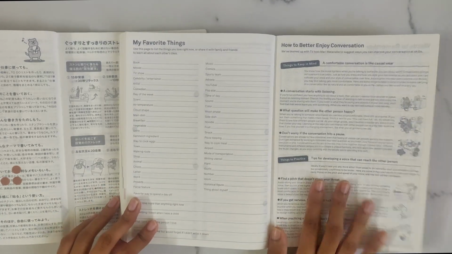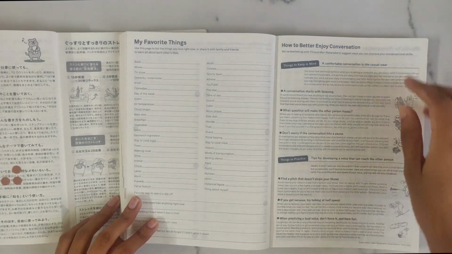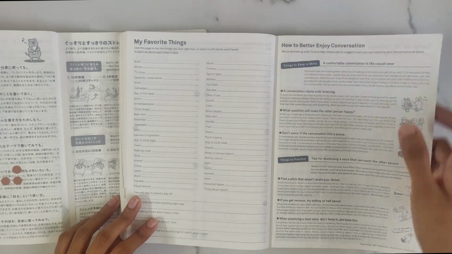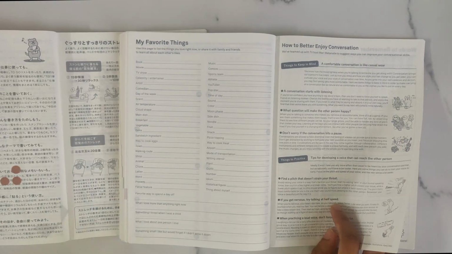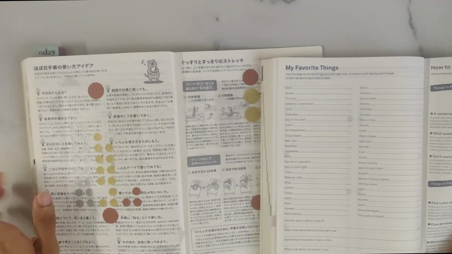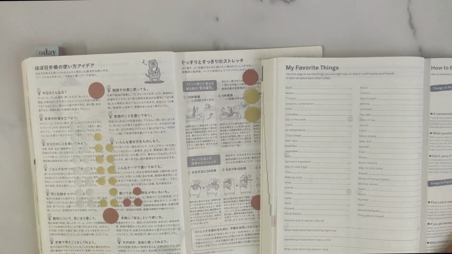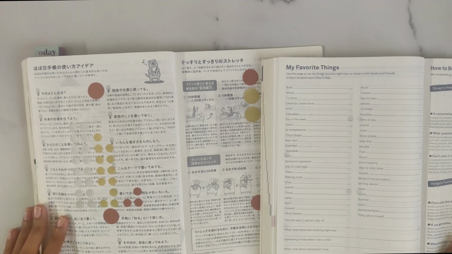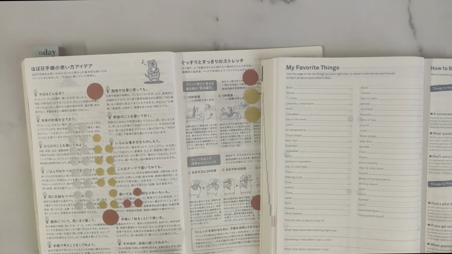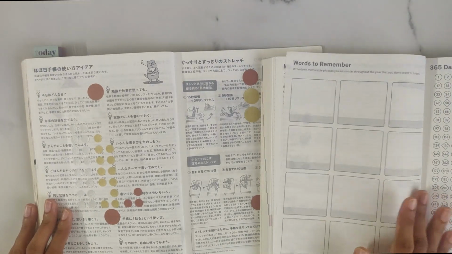And here we have a spread on how to enjoy conversation. I will probably read this at some point when I start using the planner, thankfully, since it's in English. Now the issue with the Japanese one was all this information is there, but I can't read it because I don't understand it. So this, I think at least I can read it. So we will see how that works out.